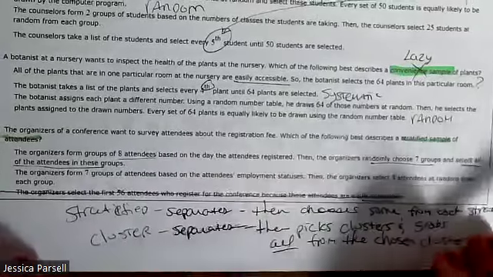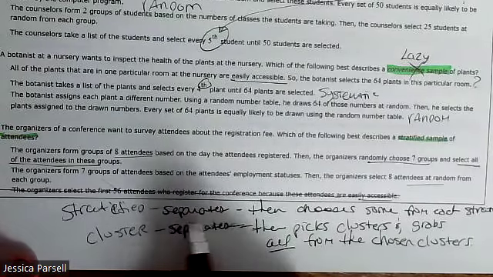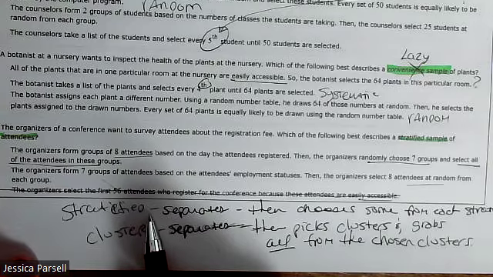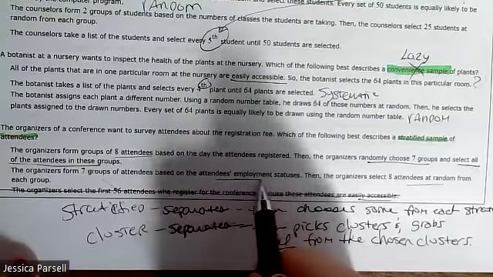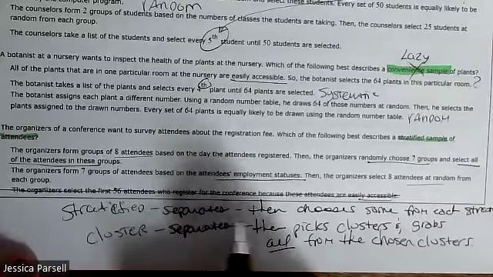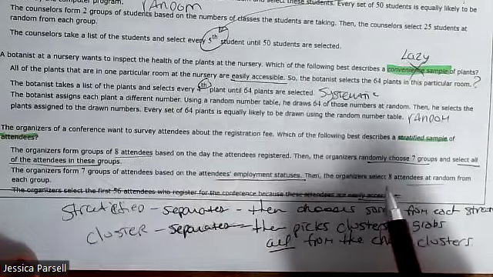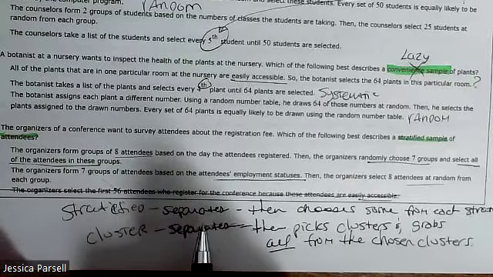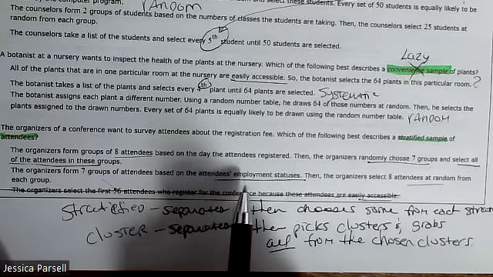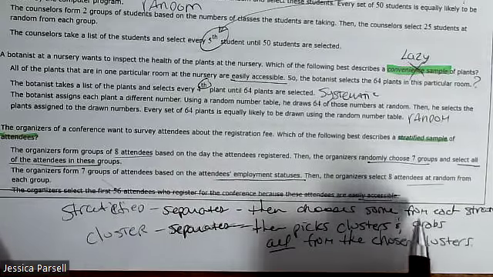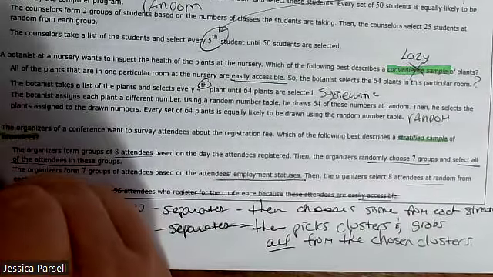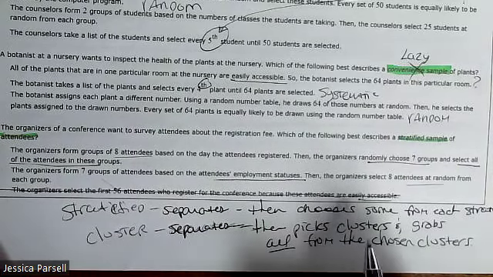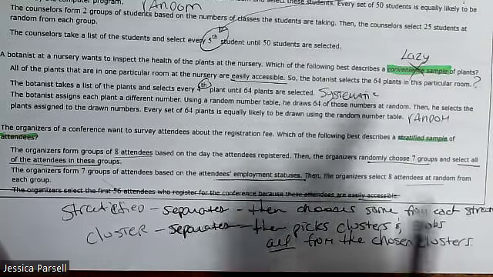Okay, so stratified. You're going to have a researcher that separates into strata, normally by some shared characteristic. In this case, the shared characteristic is their employment status. Here's the other thing that separates stratified from cluster. They select 8 attendees at random from each group. So stratified separates by some sort of characteristic, in this case, their employment status, and then they choose some from each stratum. So it's definitely going to be this one. Cluster is very similar. In cluster, you're still going to separate, but then they're going to pick clusters and grab all from the chosen clusters. So let's go back.